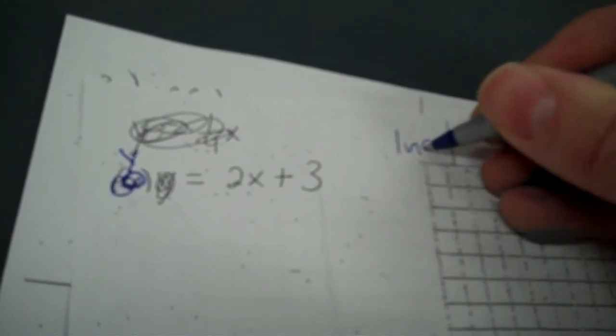Okay, y equals 2x plus 3. X isn't to a power, it's not in a radical, so this is a linear equation. With linear equations, set up just two coordinates and pick any two points for x. I'll go 2 and 4. So 2 times 2 is 4, plus 3 is 7. 2 times 4 is 8, plus 3 is 11.